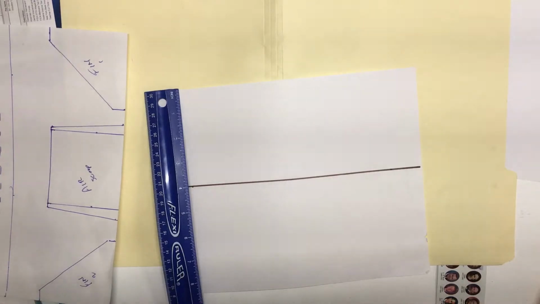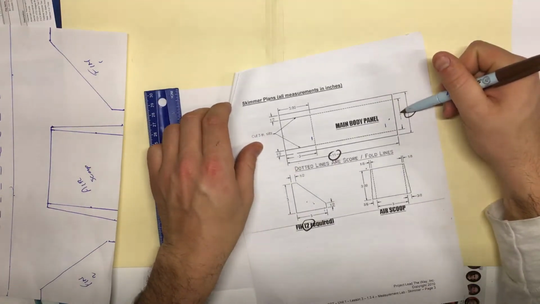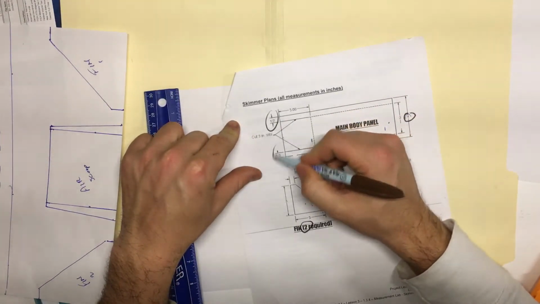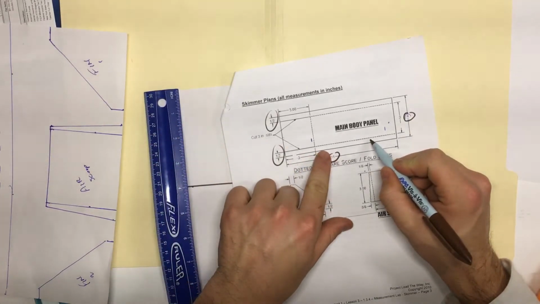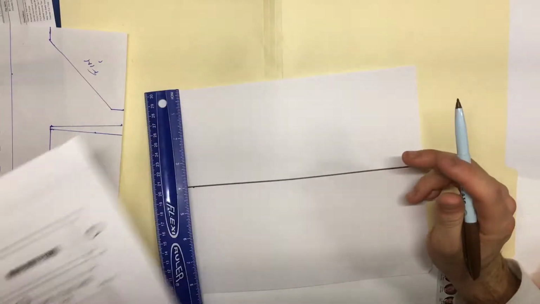Referring now back to my plan sheet, you might notice that this gap right here is 3 inches. But a more critical detail is this 2.5 or 1/2 inch and 1/2 inch right here. This is describing the dotted line. Right now we're going to go ahead and make that dotted line.